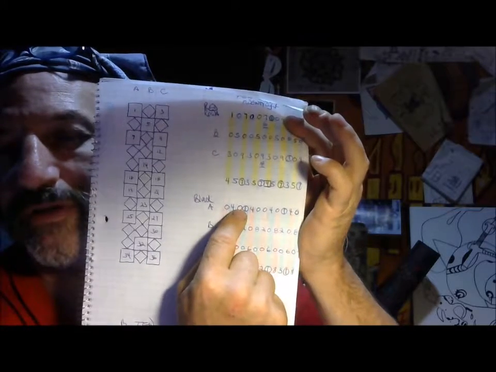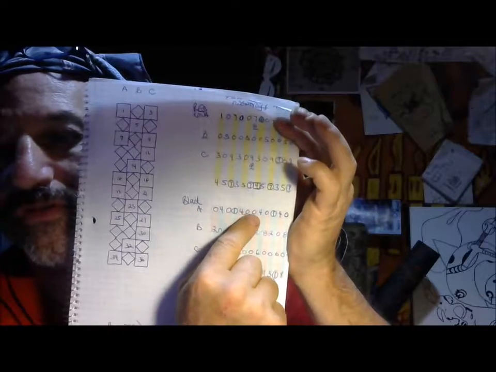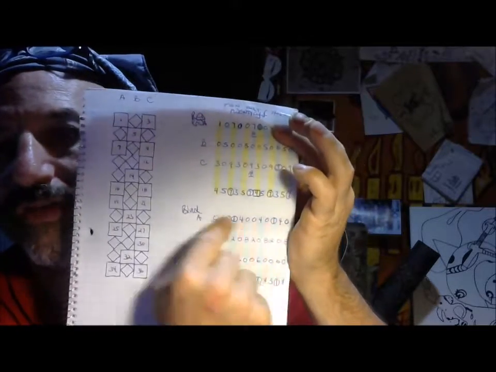And you multiply it and multiply it and multiply it by itself forever and it stays the same. 0, 4, 0, 1, 4, 0, 0, 4, 0, 1, 4. Why does this do this?